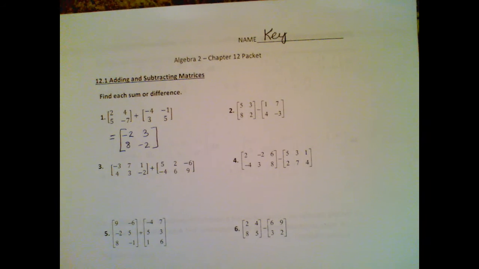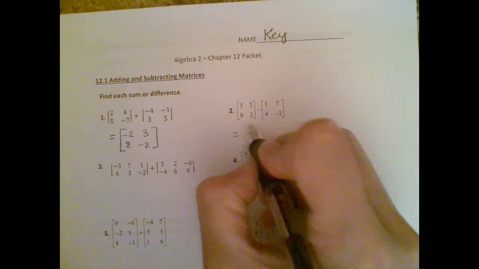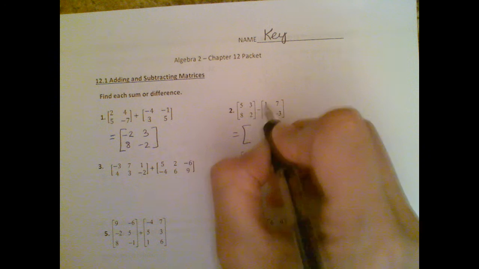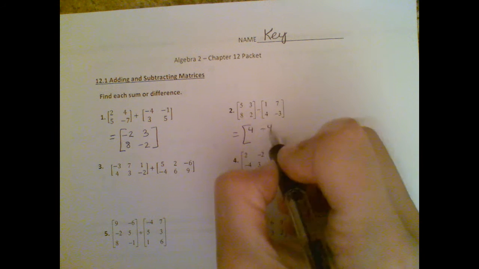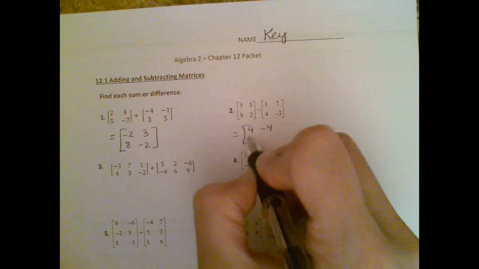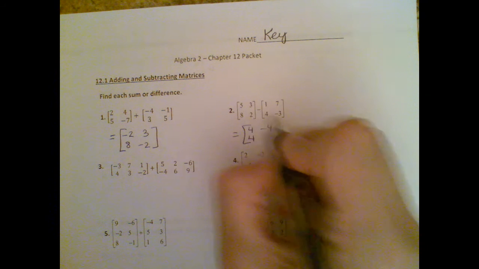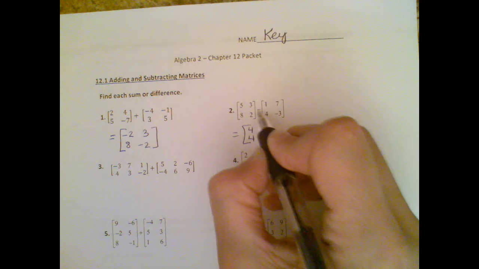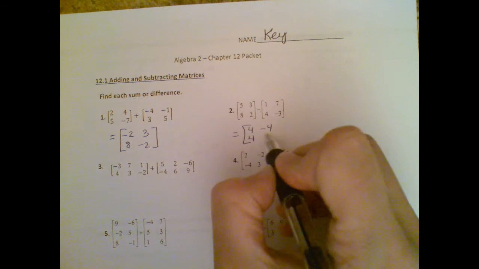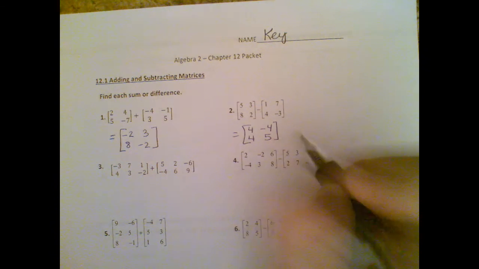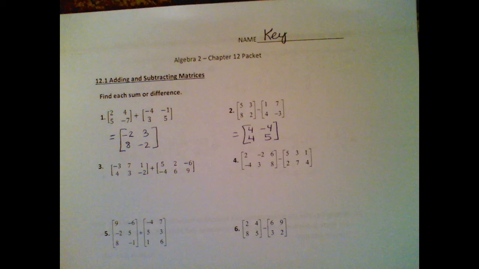Now this next one, it's a subtraction problem. So instead of adding each element, we would go ahead and subtract each element. So if we do that, 5 minus 1 is 4. 3 minus 7 is negative 4. 8 minus 4 is 4. And 2 minus negative 3. Notice we have two negatives back to back, so we'd go ahead and add. So 2 plus 3, we get 5. Now, both of those are the answers for 1 and 2.